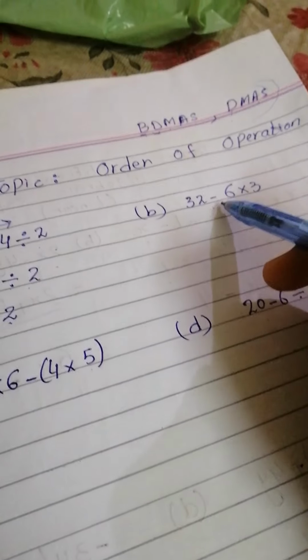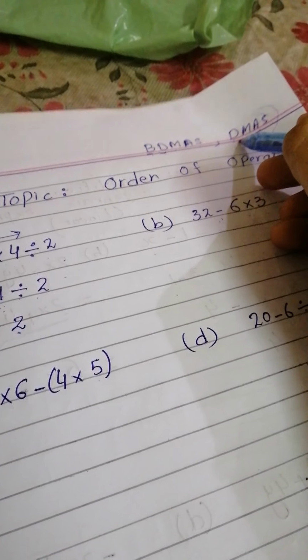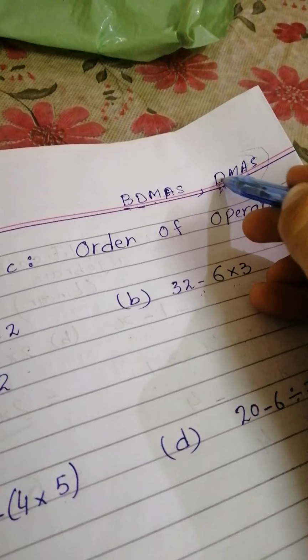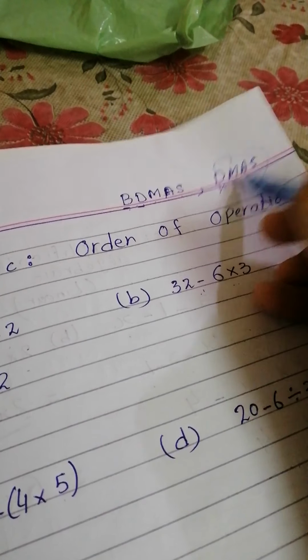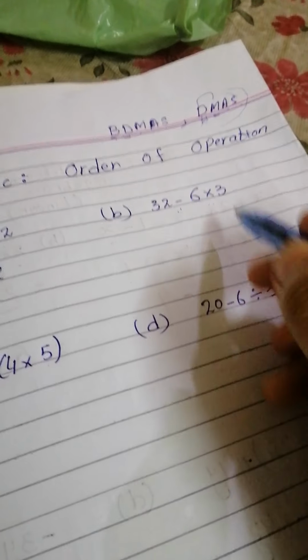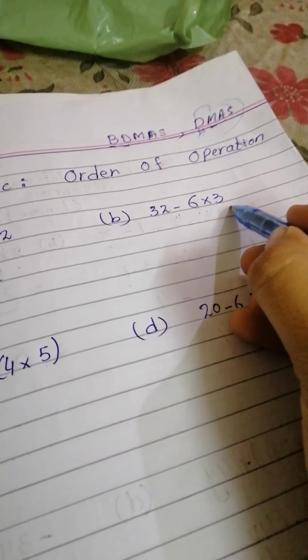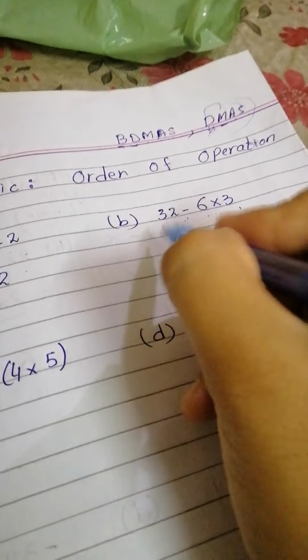No, division sign is not here. So division, definitely division is not here. So I will check the next operation, that is multiplication. Multiplication exists here. You can see that 6 and 3 are going to be multiplied with each other.